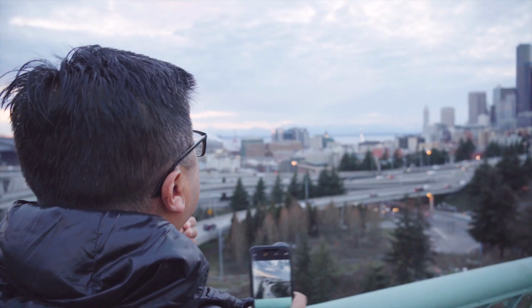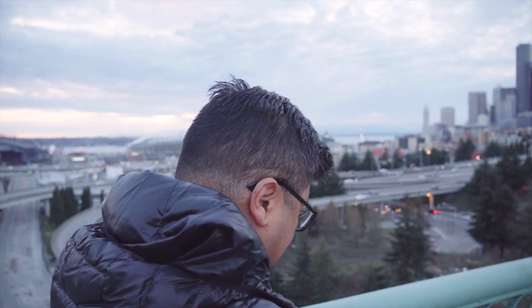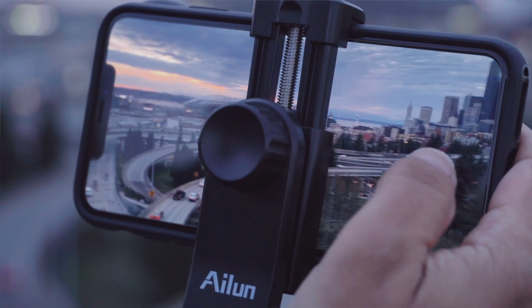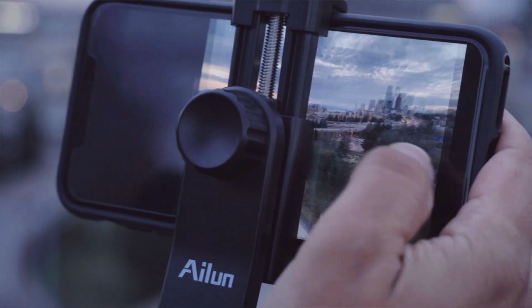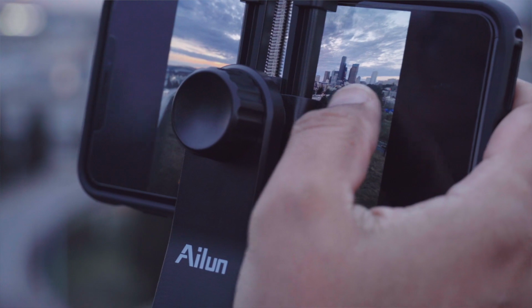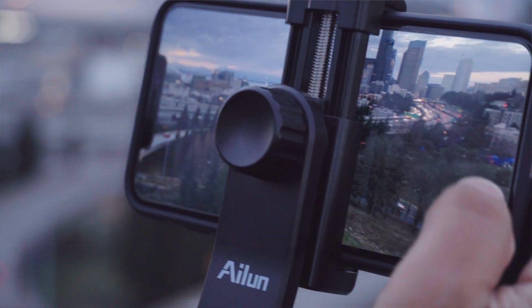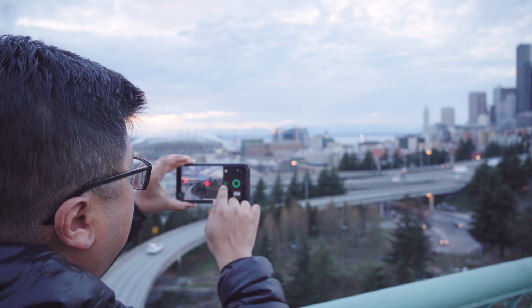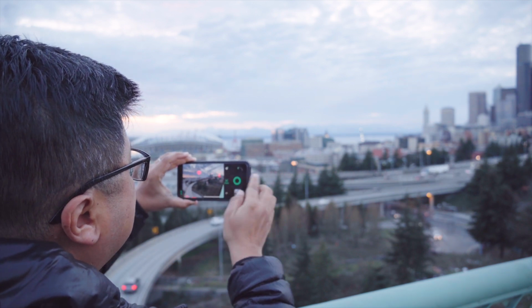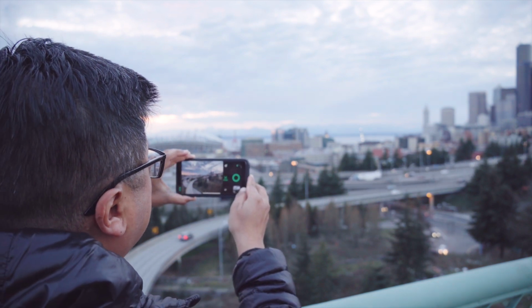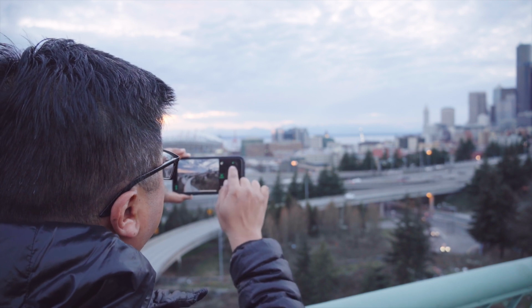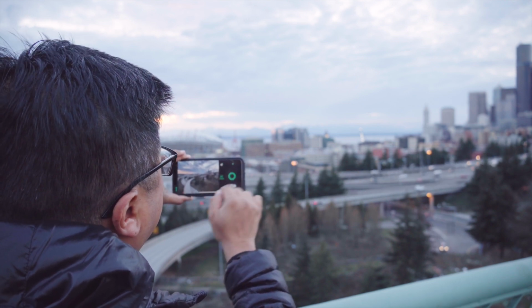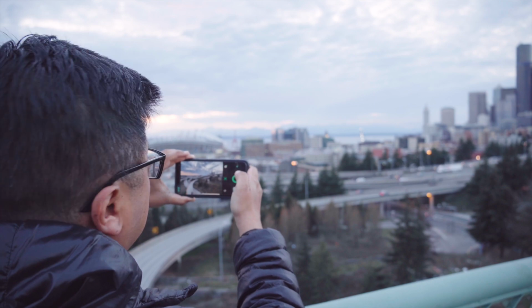So I'm going to use one of the apps, the Halide app, see how well that does. Sorry, it's called Spectre app. Halide is the company that makes the Spectre app. And so you can actually see a little green bar there that tells you how stable your lens is right now. You try to keep it in a stabilized position, and let's take a 9-second exposure to see how it does.